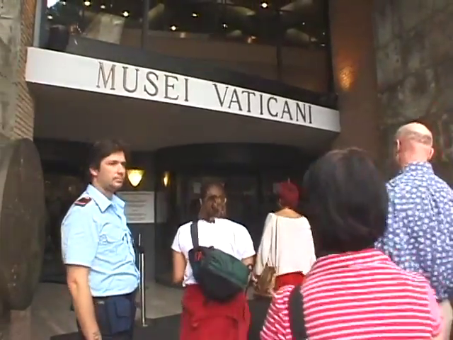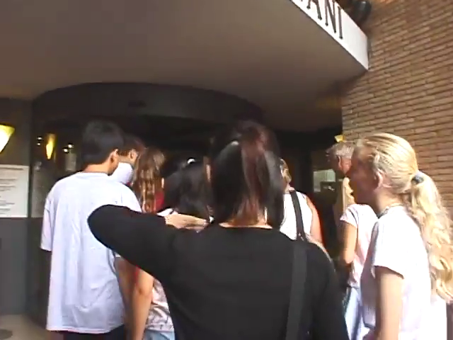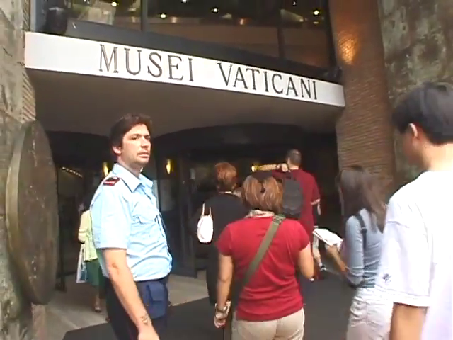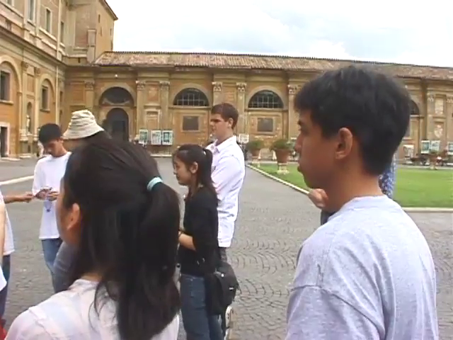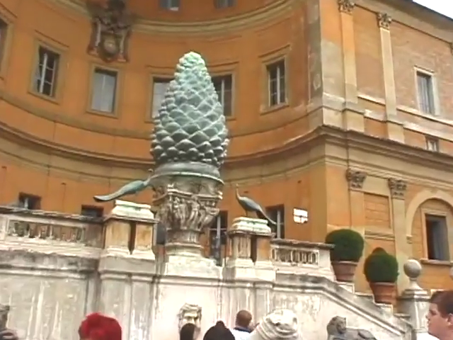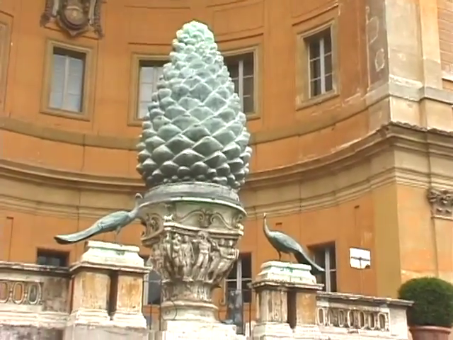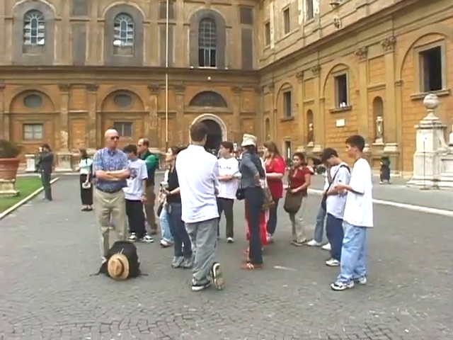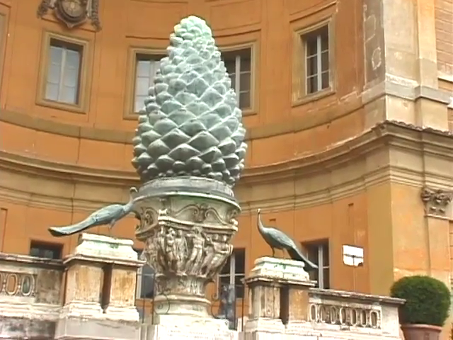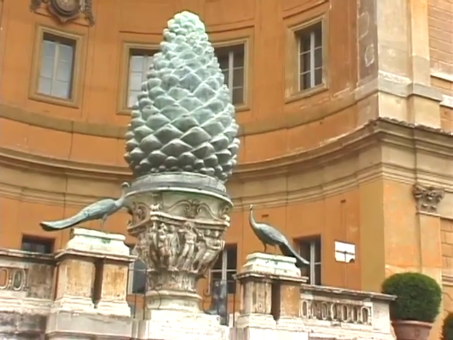We were lucky this afternoon, there was hardly any line. It's a good time to go, just about lunchtime. And you zip right in and begin your tour. I will show you the most important parts of these museums. First, the pine cone court. It is called the pine cone, this bronze pine cone, a sculpture made between the 1st and the 2nd century AD, and it works like a fountain.